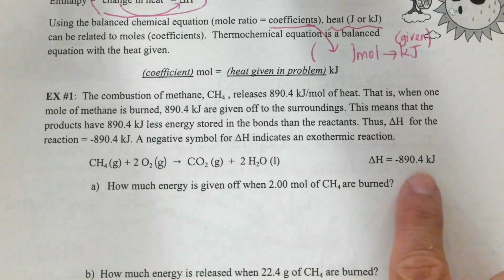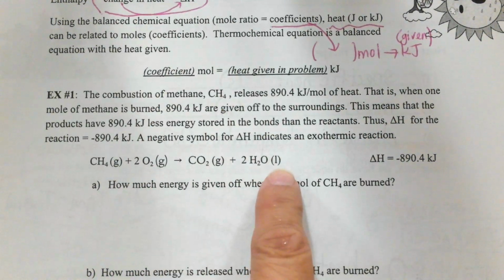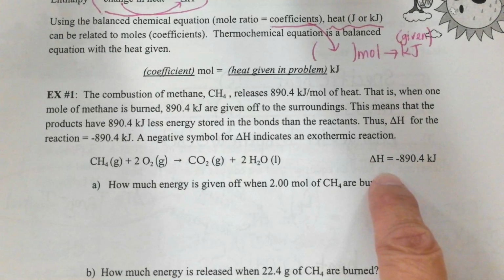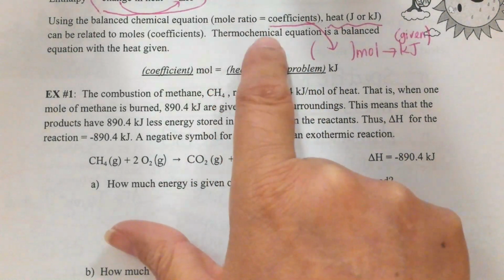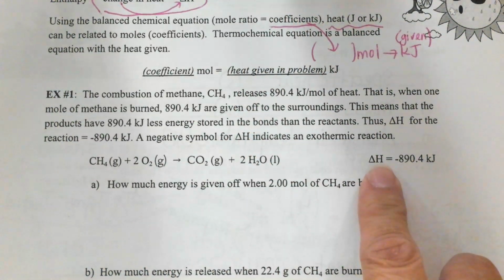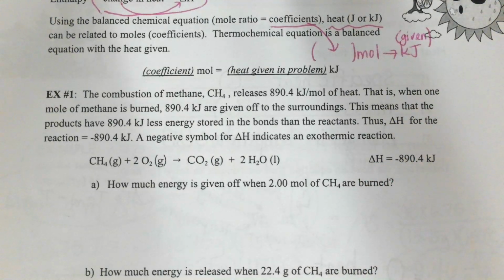Now, just a fancy term, and it says it up here, is that when I give you the equation, we're used to having an equation now, right? And then we know that it's balanced, or if not, we need to check. And now we're going to be given thermochemical equations. Whoa, sounds fancy. It just means the heat of the chemical reaction is also given. So delta H, that's the enthalpy that we're talking about, for this reaction is negative 890.4 kilojoules.